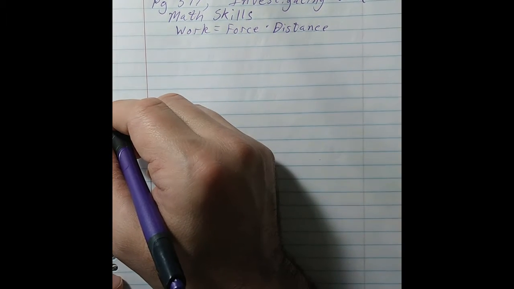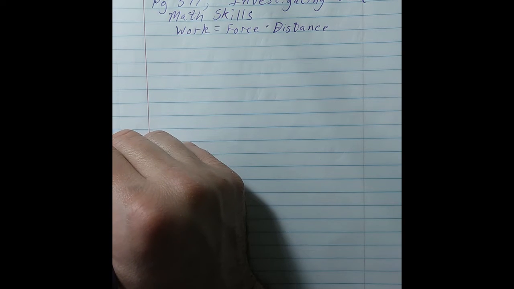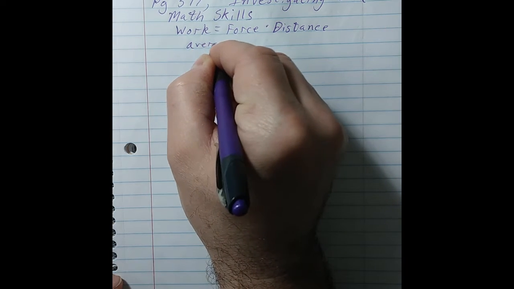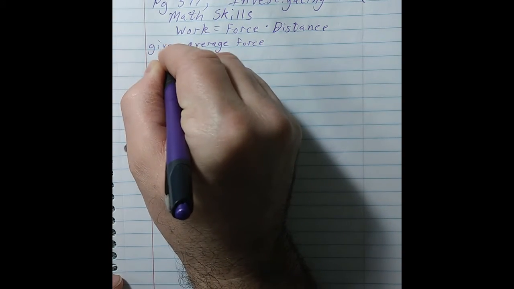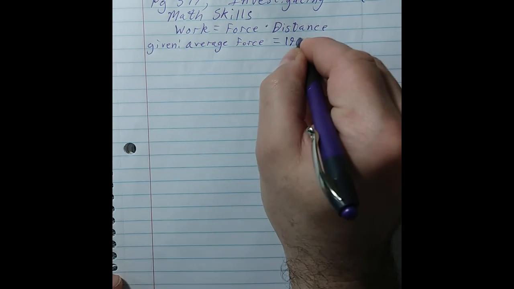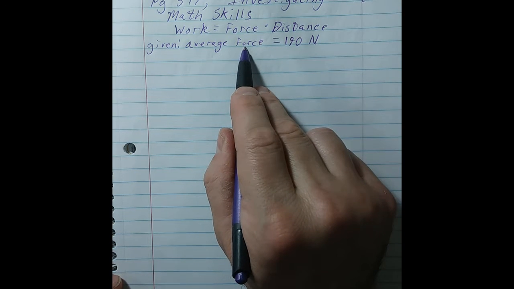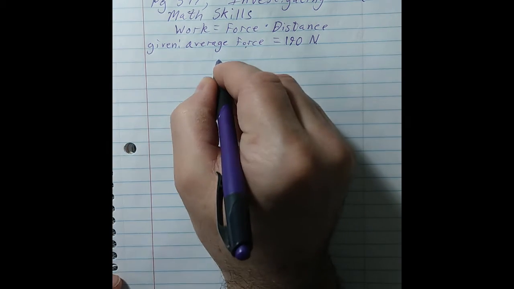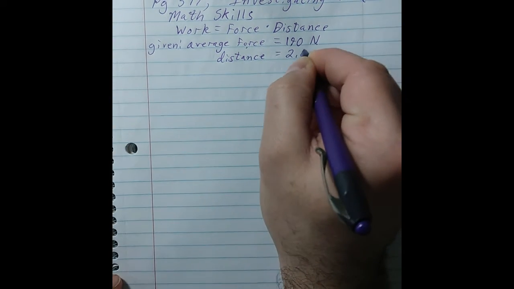And in this problem, again, how much work does he do with each lift, assuming he lifts her 2 meters and exerts an average force of 190 newtons. So average force, this is a given. Average force equals 190 newtons. What is a newton? It's one of the units that we use to measure force. And it gives us a distance in this problem too. So the distance of each lift is 2.0 meters.